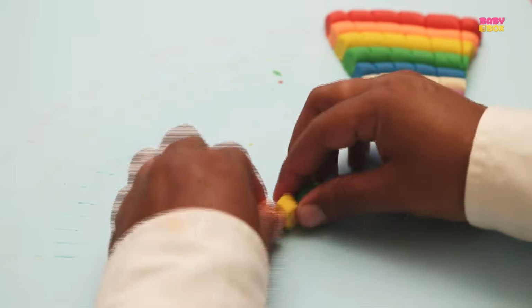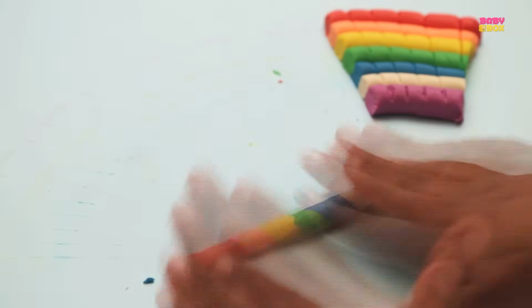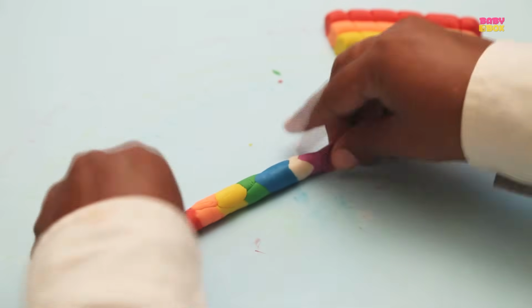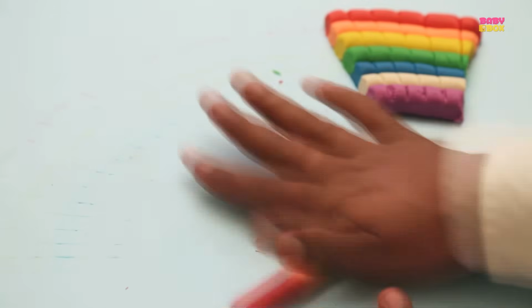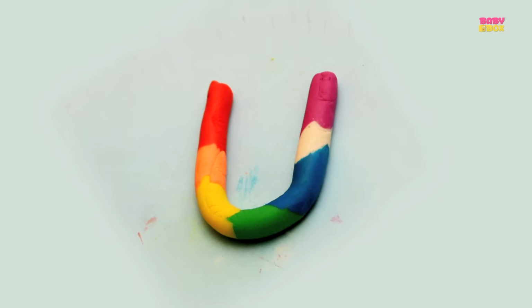Here comes the letter U. U is for umbrella, umbrella. U is for up, up. U is for under, under. U.